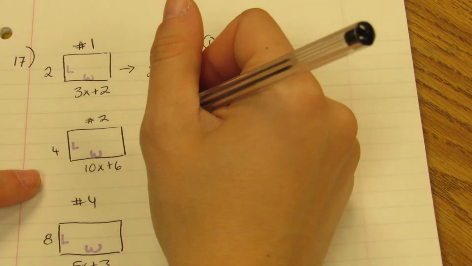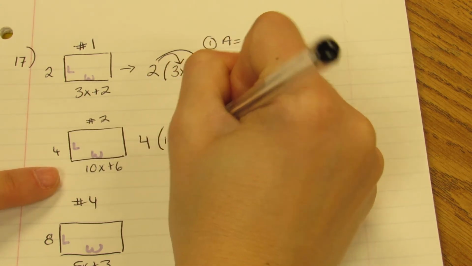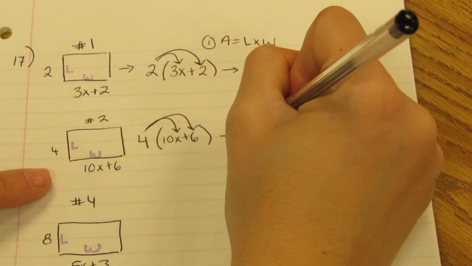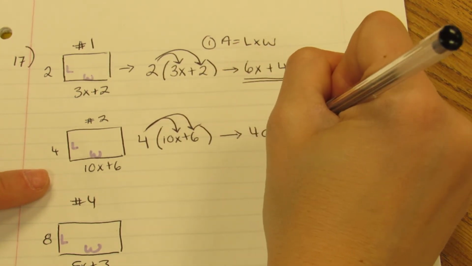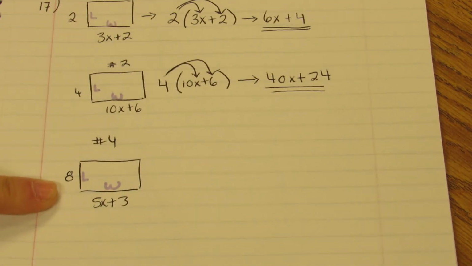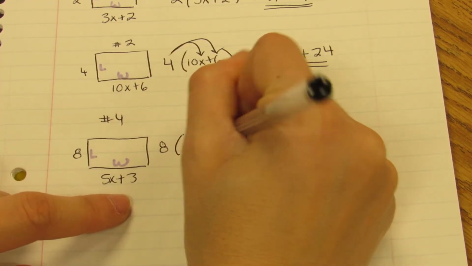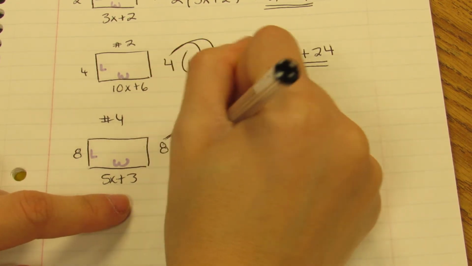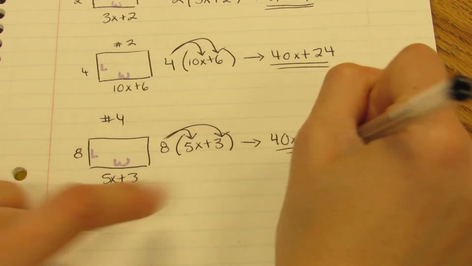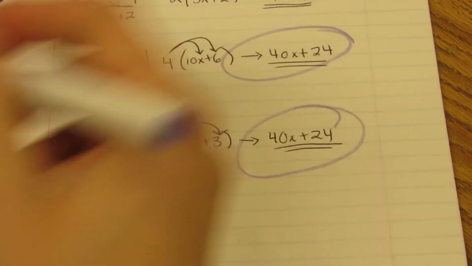All right, same for number 2. I'm going to take my length and multiply that by my width by distributing 4 to everything in the parentheses. So I get 40x plus 24. So these two are not equivalent. So let's check number 4. Number 4, I've got a length of 8 times the width of 5x plus 3. If I distribute, I get 40x plus 24. So the two that have the same area would be rectangles 2 and 4.